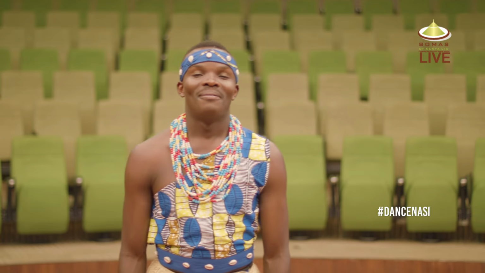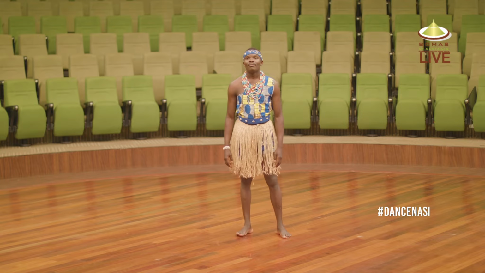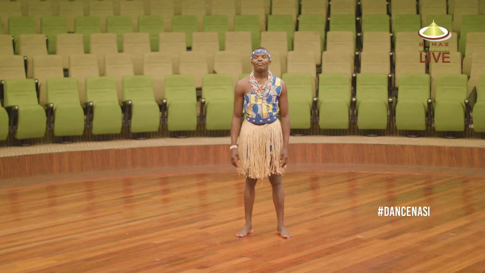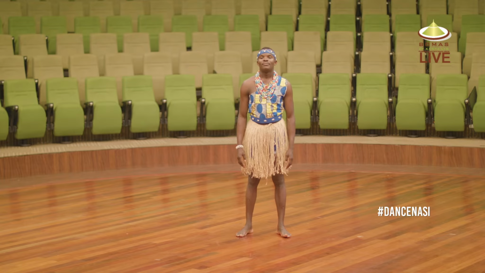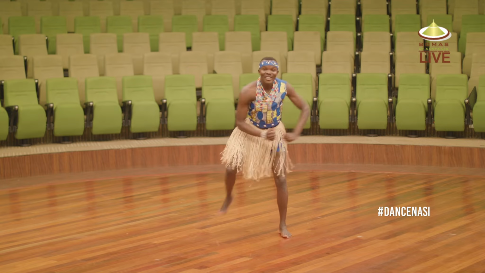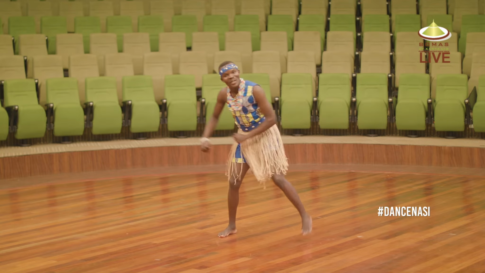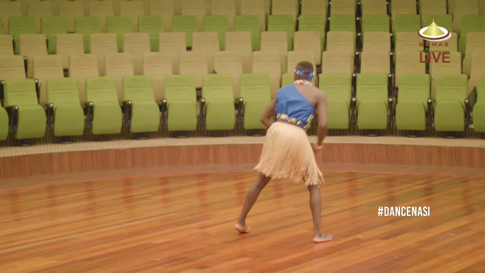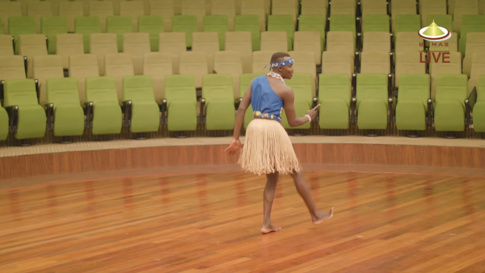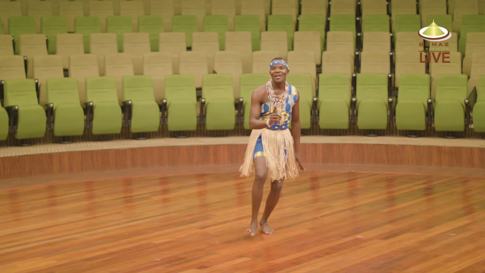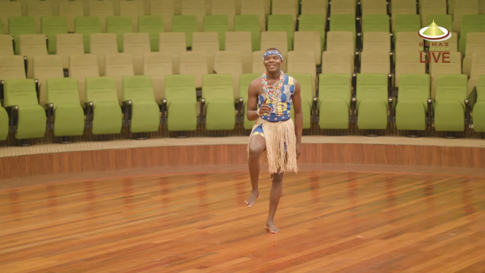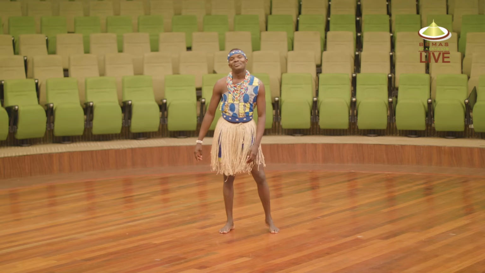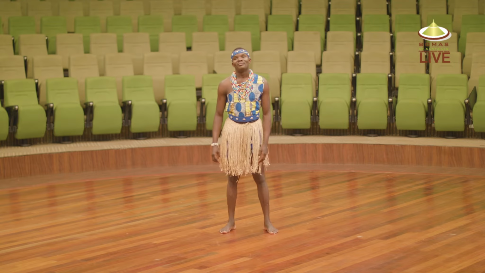Let's see when we join together the two elements from the top of this movement. 5, 6, 7, 8, and 1, 2, 3, 4, 5, 6, and turn, and 1, 2, 3, 4, 5, 6, 7, 8, and 1, 2, 3, 4, 5, 6, 7, 8. Now let's see how that looks when we are doing it together with the ladies.